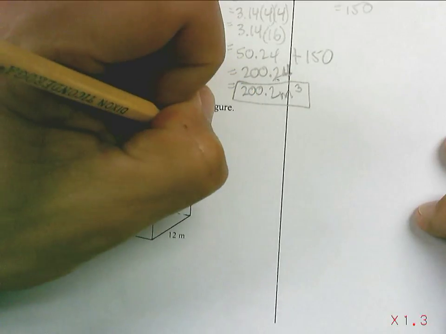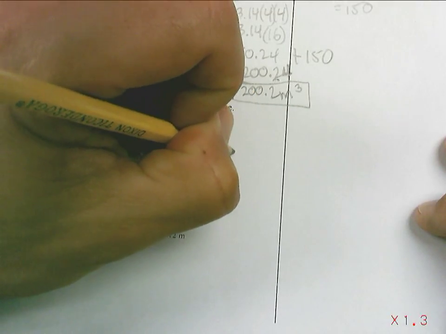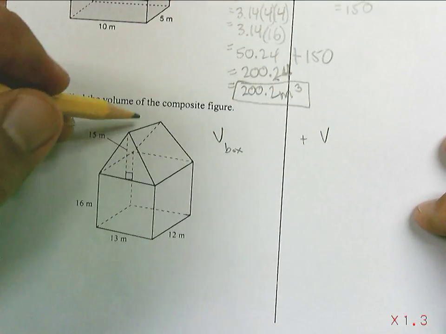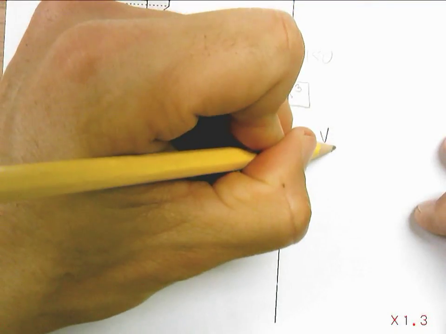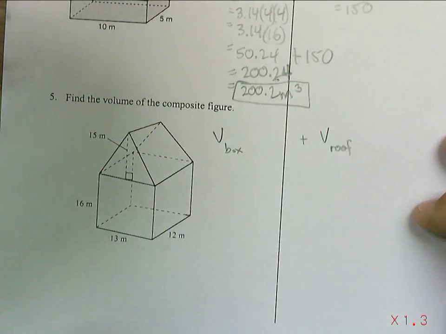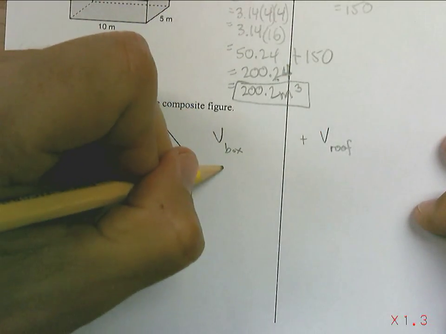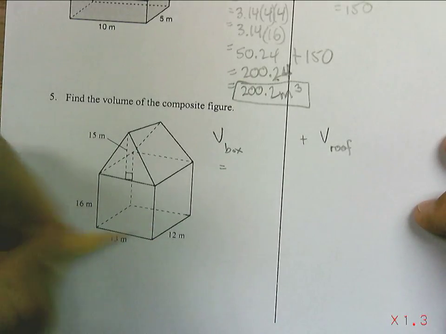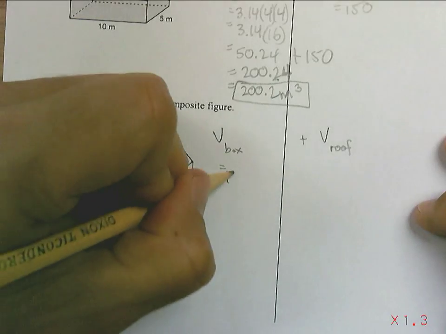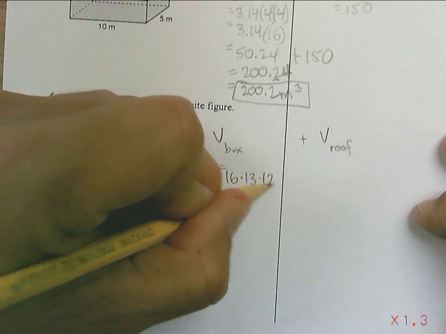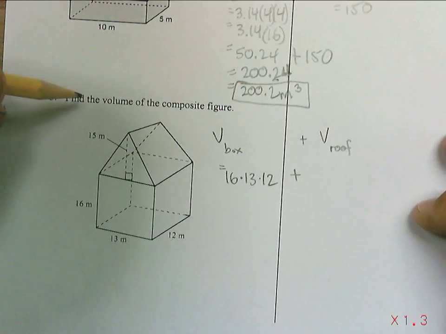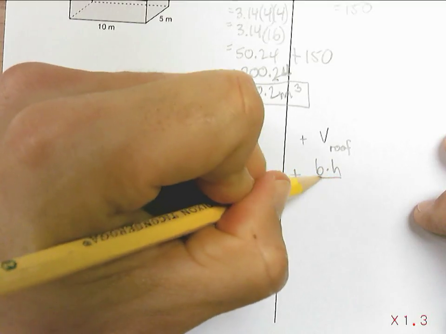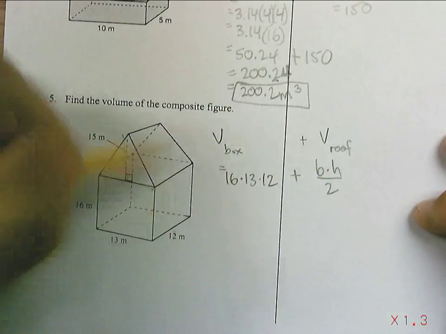So I'm going to take the volume of the box plus the volume of the triangular prism, or the roof, I guess. Maybe I'll call it the roof. So the volume of the box is going to be easy. That's this times this times this, because it's a rectangular prism. 16 times 13 times 12. Plus the volume of the roof is the base times height divided by 2 times the length of it, which is 12.